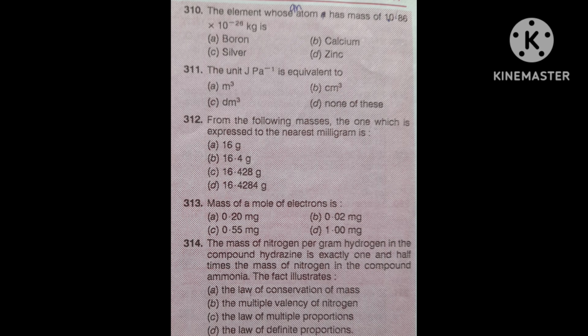The fact illustrates first the law of conservation of mass. Second, the multiple valency of nitrogen. Third, the law of multiple proportions. Fourth, the law of definite proportion.